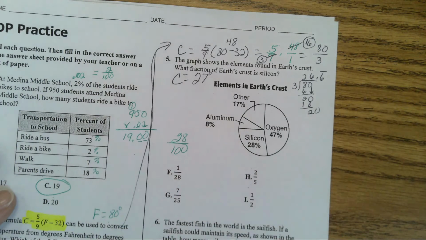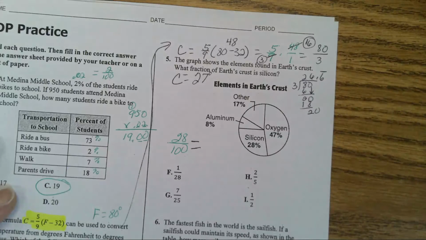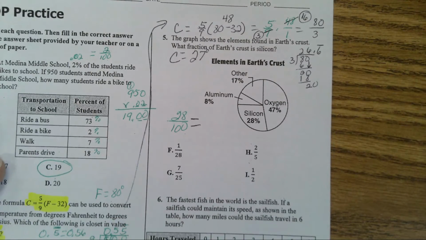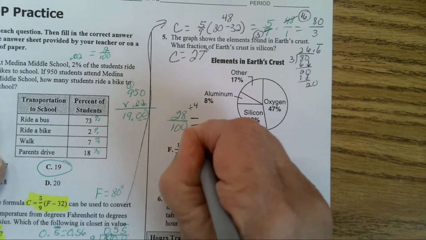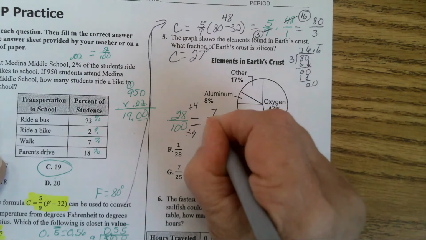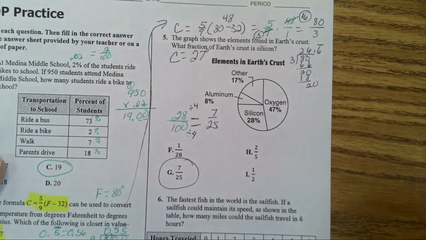That is not there. I have to simplify it. What will divide a 28 and a 100? 4. Yeah, if you didn't see 4, you know 2, because when they're even numbers, 2 divides it. You get 7/25. Is that a choice? Yes, it is. Okay. Any questions?